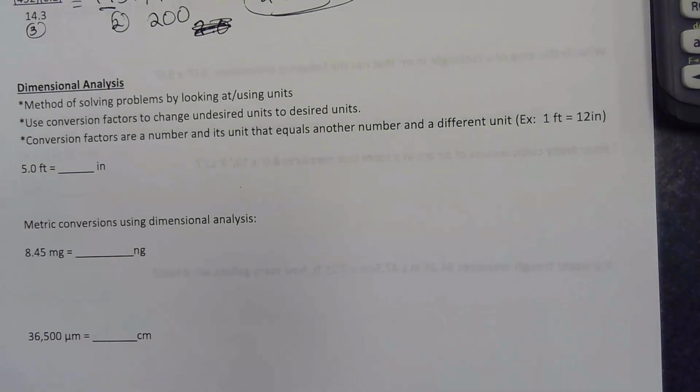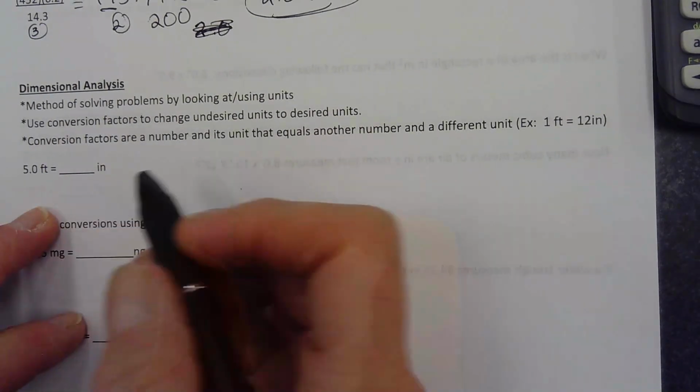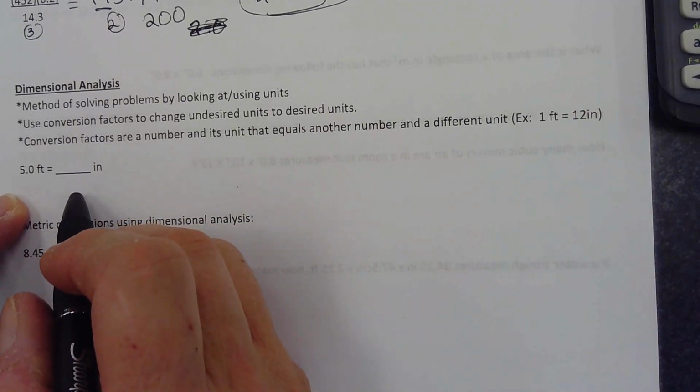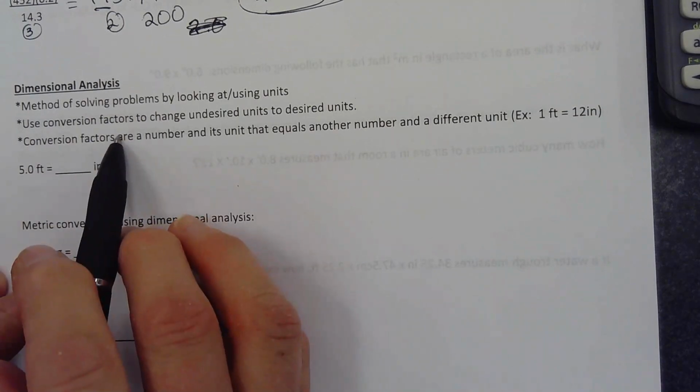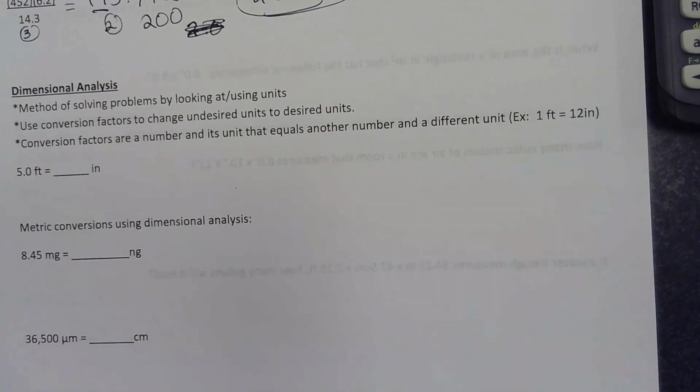I'm going to show you the method just real quickly with a problem you already know the answer to, okay? But let me just talk about the gist of it here. It's going to use conversion factors, which is a number with a unit that equals another number in a different unit. That's a conversion factor, like 12 inches equals 1 foot, 3 feet equals 1 yard, 5,280 feet equals 1 mile. Those are conversion factors, okay?